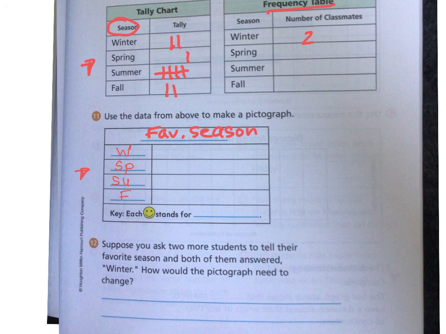Now remember, when we did pictographs, we said one of the most important things to do is to look at the key, okay? So we're going to be using smiley faces to make our pictograph. Okay, and we're going to say that each smiley face stands for 2 students. Okay, that's going to be our key. So that's very, very important.